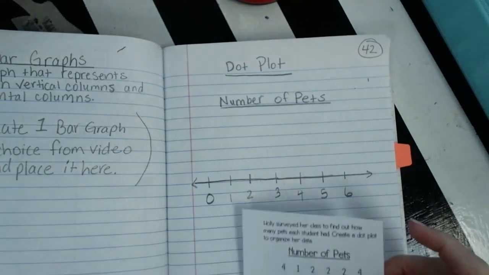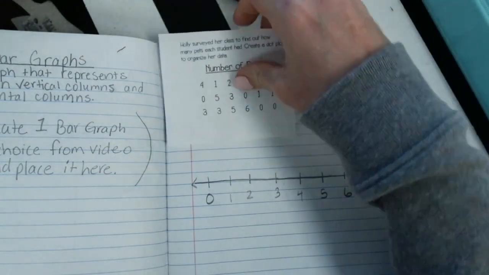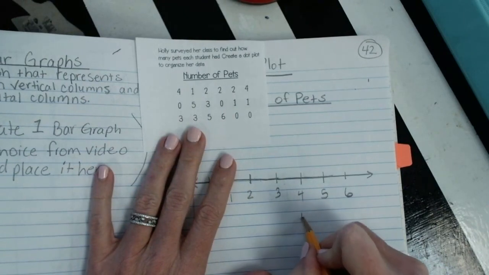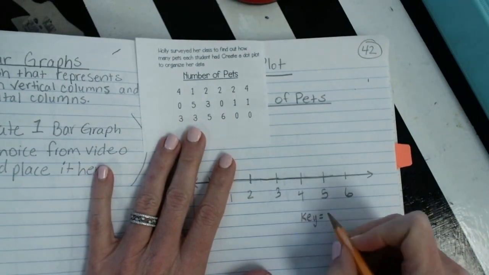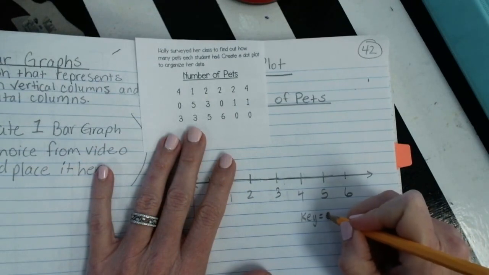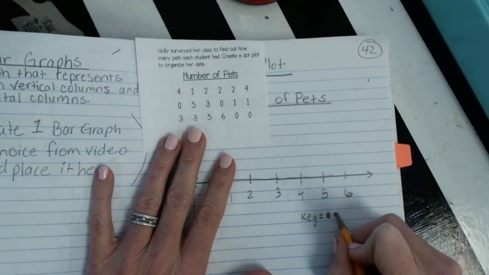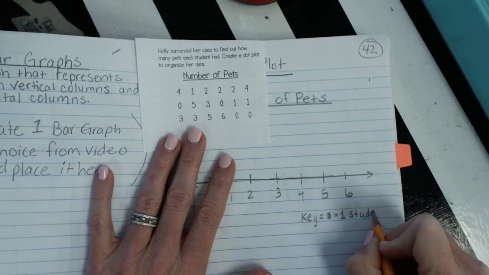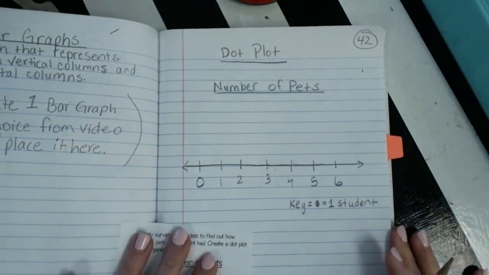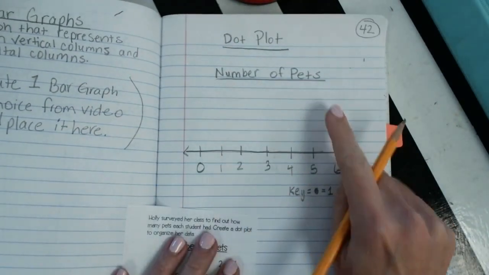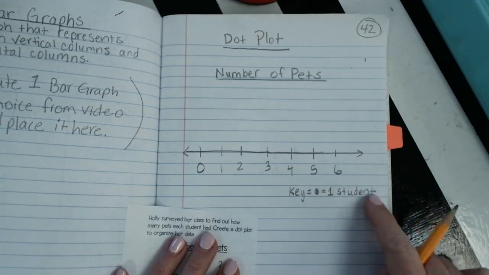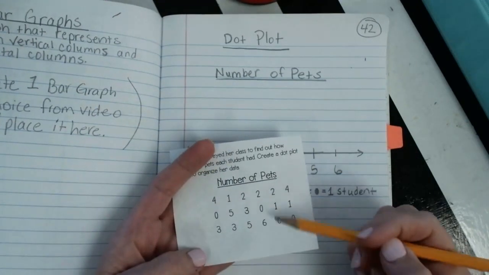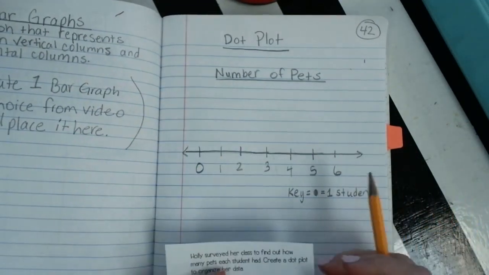Okay. So now we're going to take this data, and for every chart, we're going to have a key. So one dot here in this chart is going to be equal to 1 student. Okay, so these are all the parts of a dot plot. You have a title. Most of the time you will have a key, and then you're going to have a number line that is going to help you be able to arrange that numerical data. So this is number of pets.